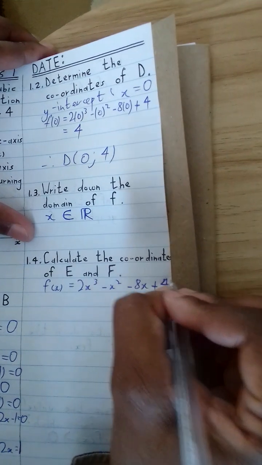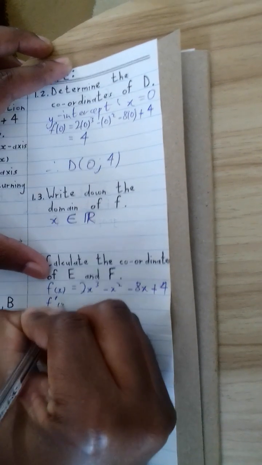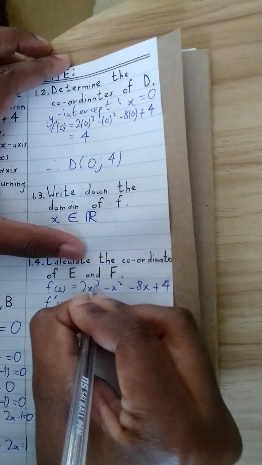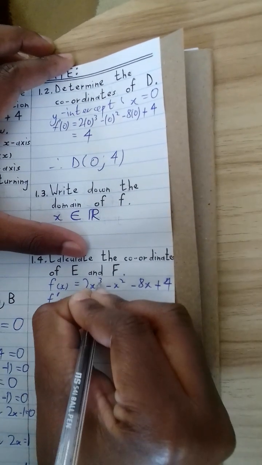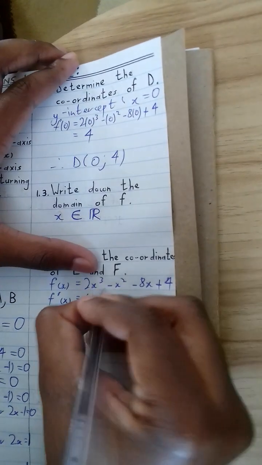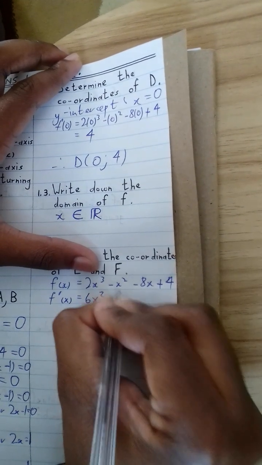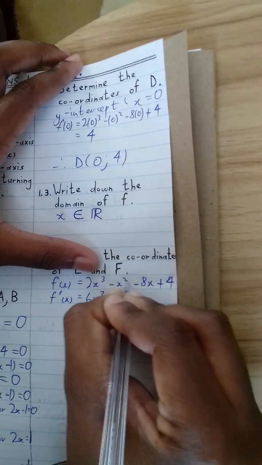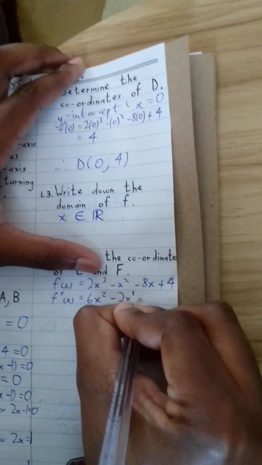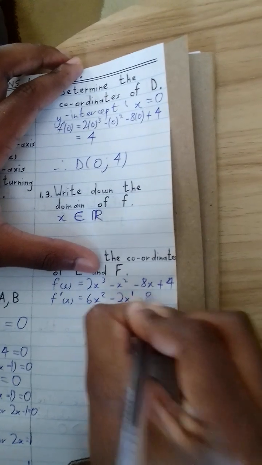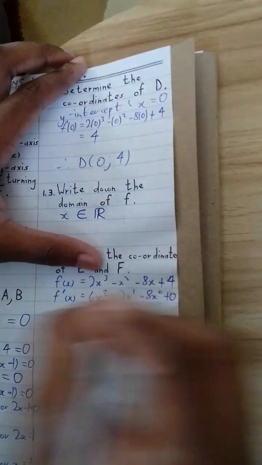To find the turning points, we go to the first derivative, which is f prime of x. We bring down the 3 times 2, which is 6x, then we lessen the power by 1, 3 minus 1 is 2; minus, bring down 2, 2 minus 1 is 1; minus, 1 minus 1 is 0, plus 0.